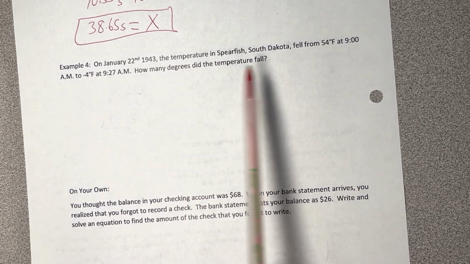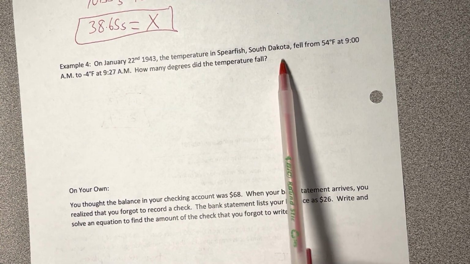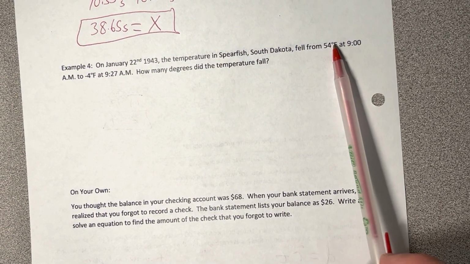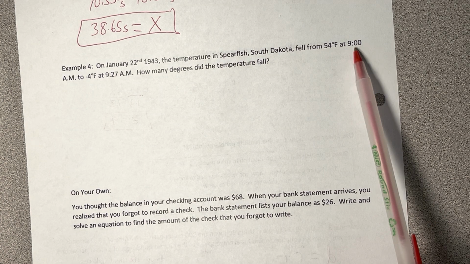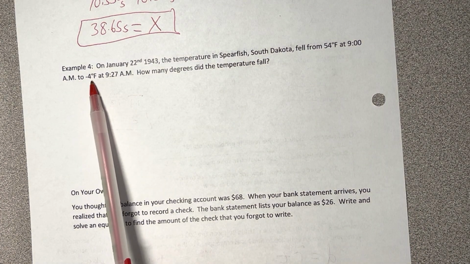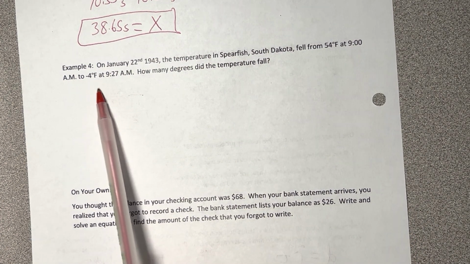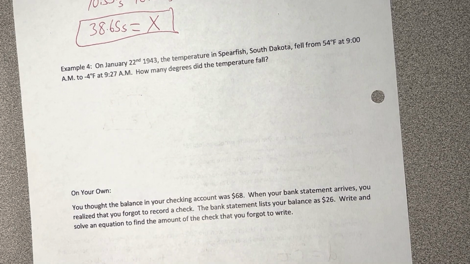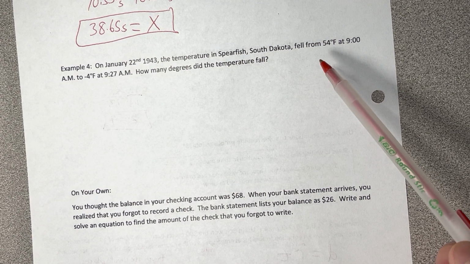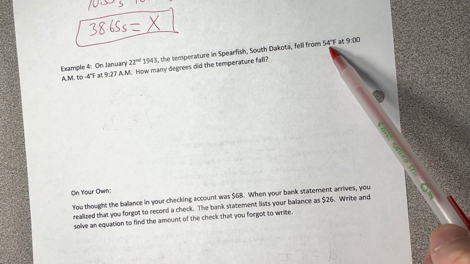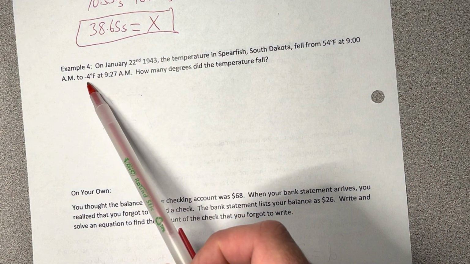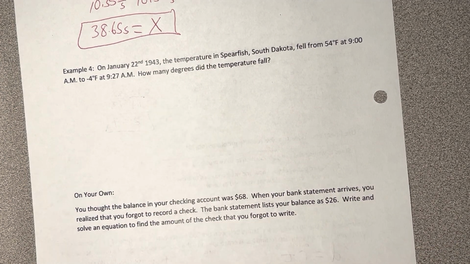Anyway, the temperature in South Dakota fell from 54 degrees Fahrenheit at 9 a.m. to negative 4 degrees Fahrenheit at 9:27 a.m. Do you guys realize that it's just 27 minutes later and it dropped from 54 degrees to negative 4 degrees? And the question is, how many degrees did the temperature fall?